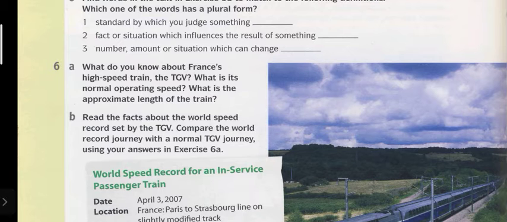Most TGVs reach 300 kilometers per hour. Newer models run at 320 kilometers per hour in certain tracks. It doesn't reach 320 in all conditions. In some areas it is 320 and in others it is a normal 300. Most trains are approximately 200 meters long.